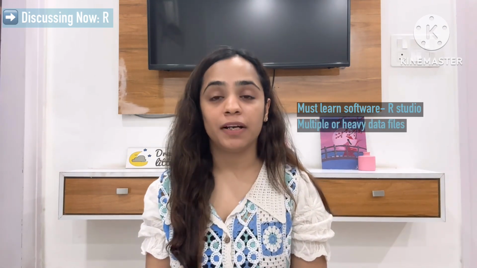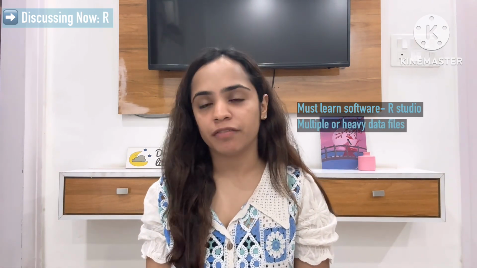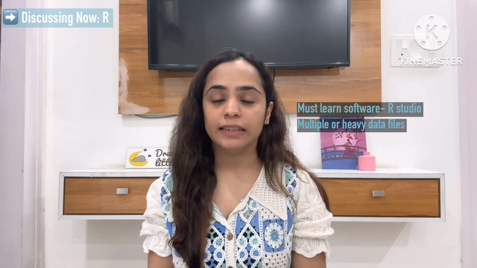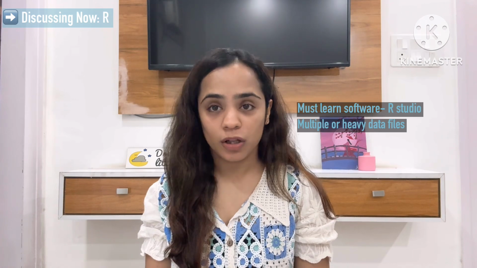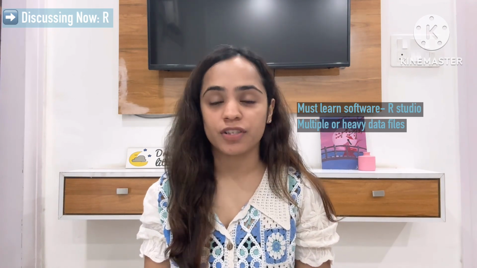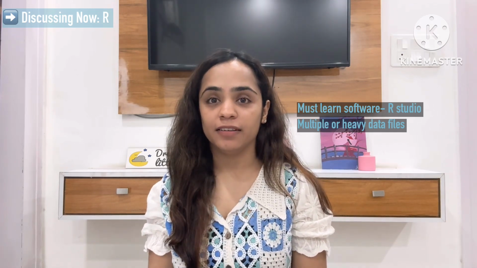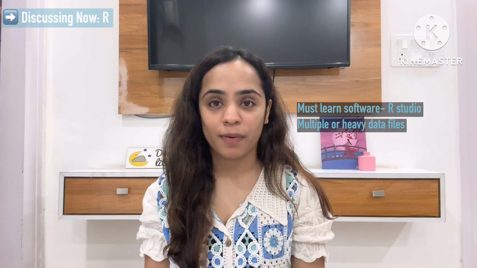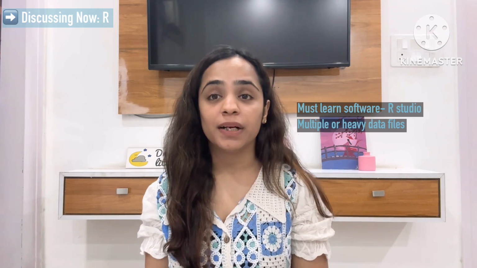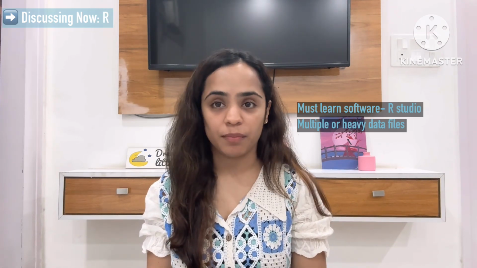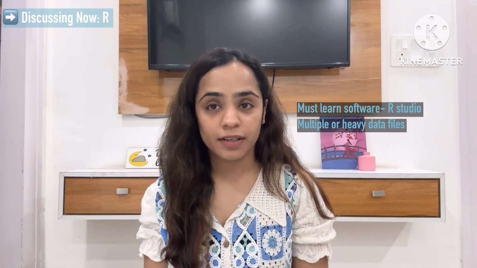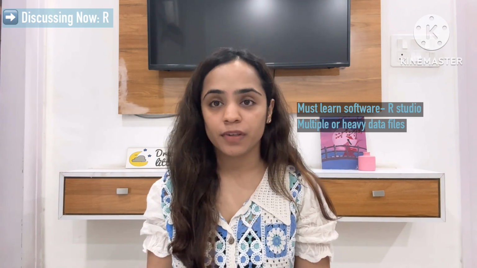If you use multiple data files or heavy data files for your analysis, then I think it is best for you to switch over to R. Although it is a bit of a challenge, as you will have to move beyond your traditional, comfortable Excel spreadsheets and get used to the R platform and understand its coding.